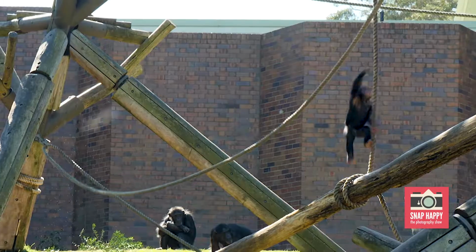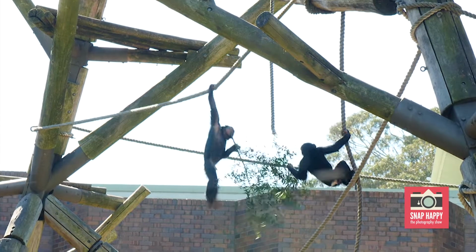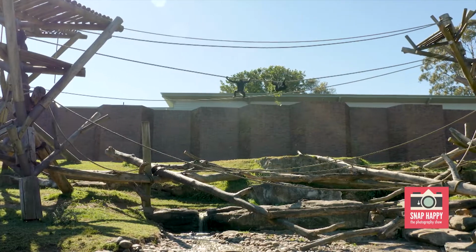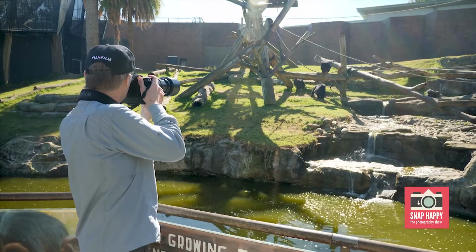We're in front of the chimp cage, and it's one of my favourites. The antics are fantastic, lots to photograph. We've got a little bit of a challenging situation in that the weather is so fantastic, but it's challenging for us as photographers. One of the techniques I use when shooting action is to shoot a little bit wider.